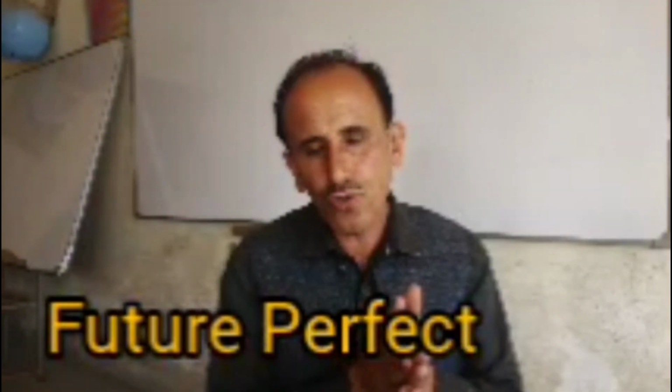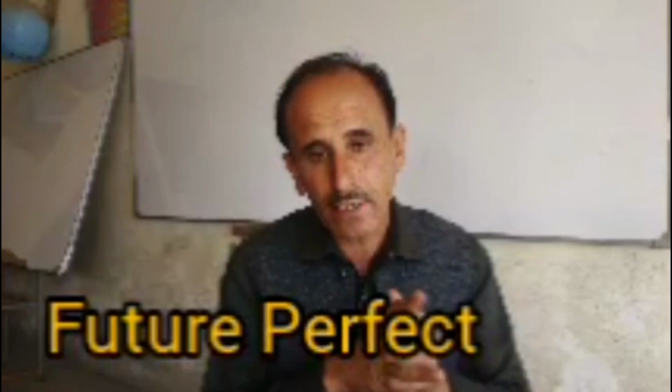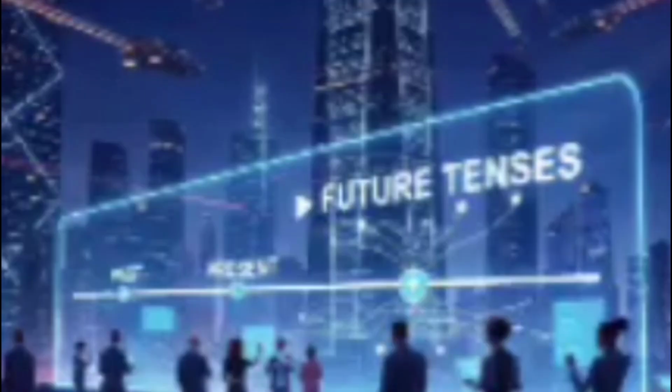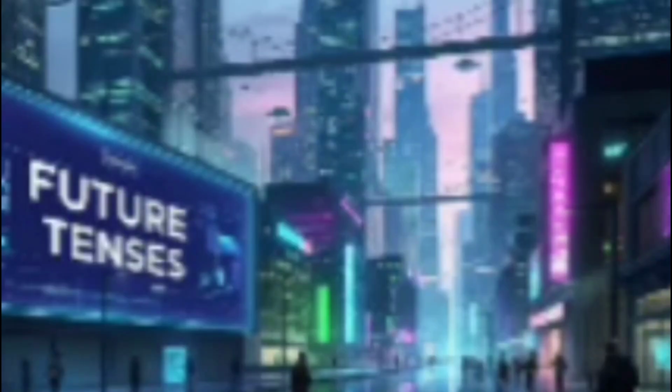The third one is future perfect tense. How to use or where to use future perfect tense sentences. Future perfect tense shows an action that will be completed before a specific future time. Will have, third form of verb. I will have completed my homework, or I will have finished my course by June.